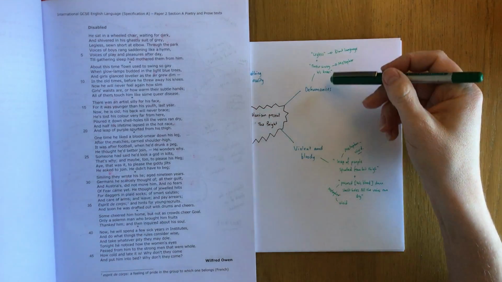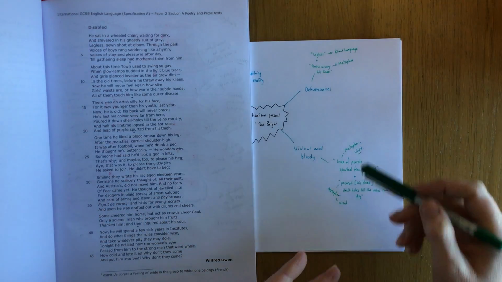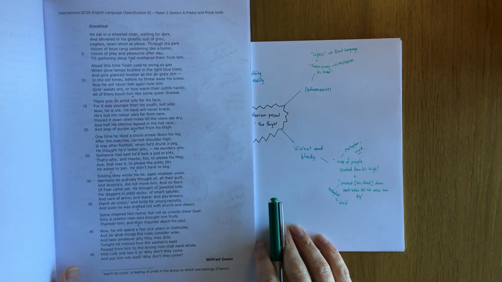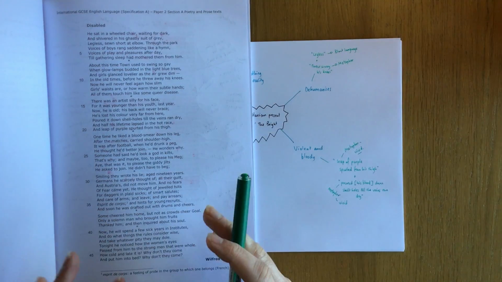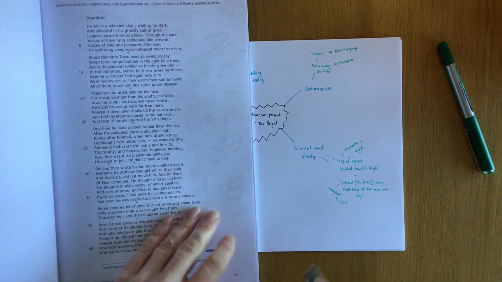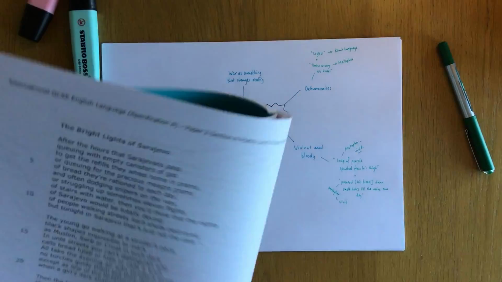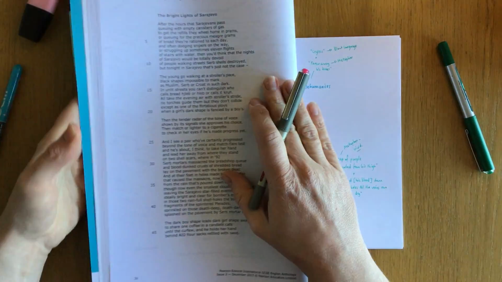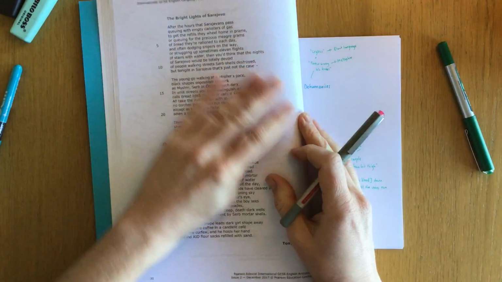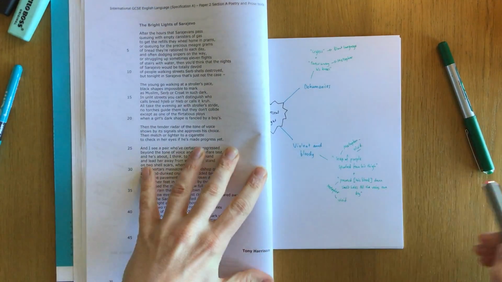So we've got a couple of pieces of evidence for the dehumanisation in Disabled, a couple of pieces of evidence for it being incredibly violent and bloody. Before we look at some of the other ideas, let's see if we can do the same for The Bright Lights of Sarajevo then. So, here is The Bright Lights of Sarajevo. Where are people dehumanised in this poem? Let's have a look.